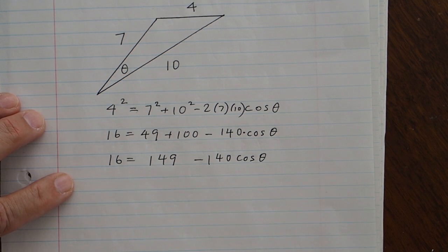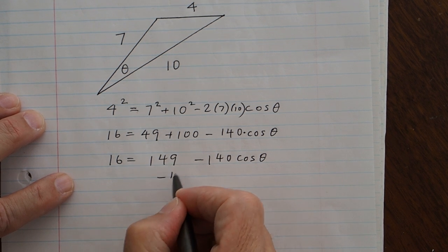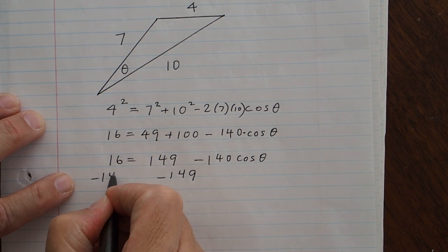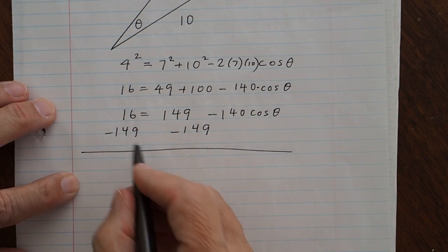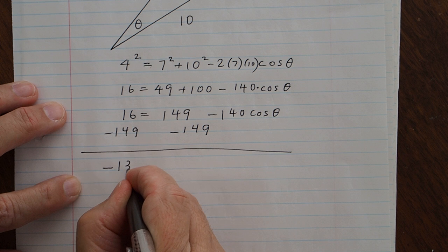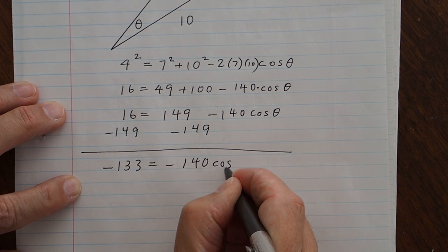What we will do now is subtract 149 from both sides. So I get minus 149 from the right side, minus 149 from the left side, and then I will have minus 133 equals minus 140 cos theta.